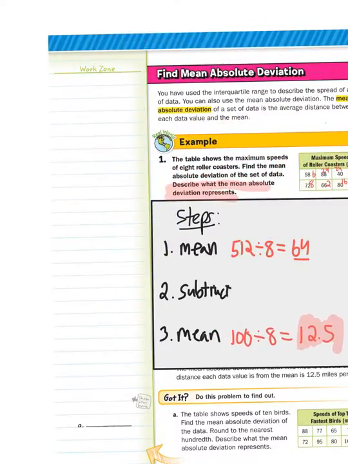All right, so here's what the mean absolute deviation actually means. It means the average distance each number is from the mean. So if you look at each number, the 58, the 72, the 66, the 88, on average, they are 12.5 away from the mean 64. All right, so that's what we're going to write.